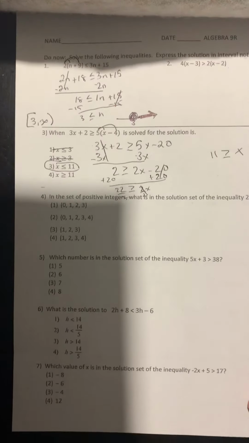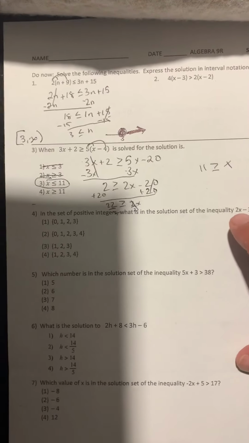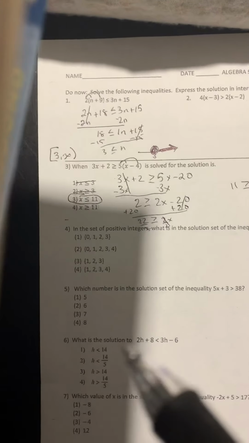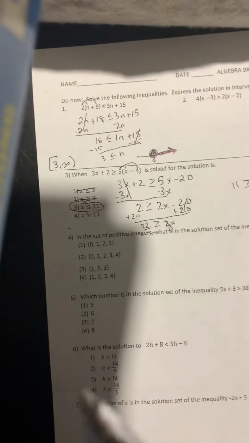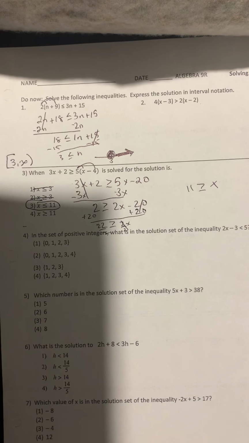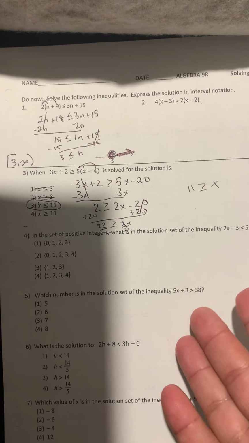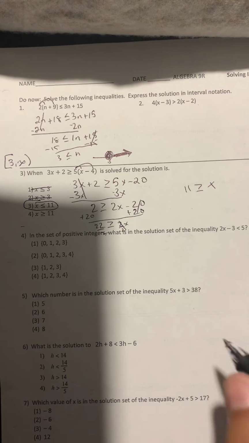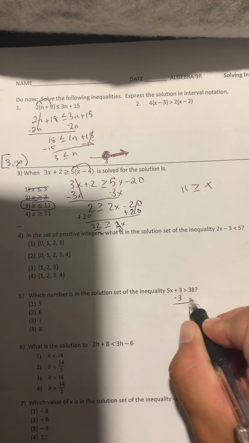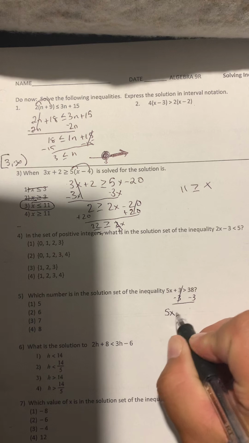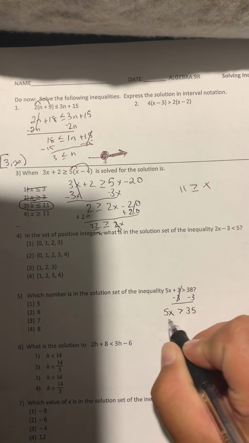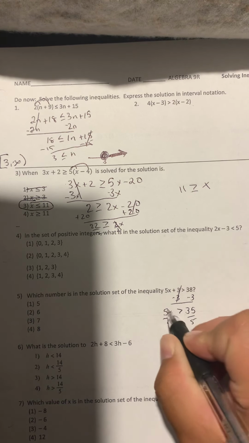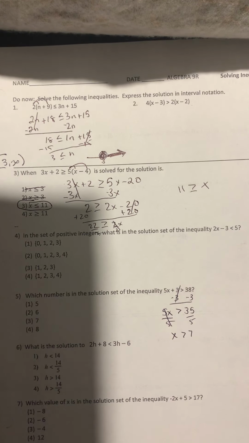All right, and then number 5, this is the most, what do I want to say? This is the most missed question on the Regents. And it looks so easy, right? But so many people get it wrong. So for this one, I'm going to minus 3 to both sides. I have 5x is greater than 35. I divide by 5, and x is greater than 7.